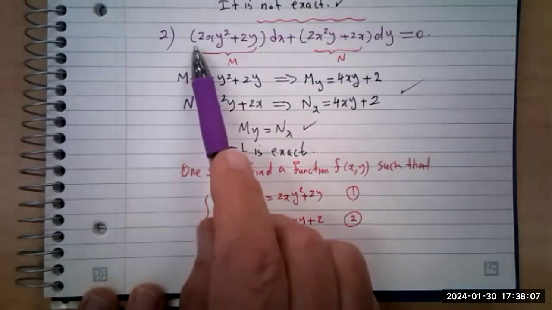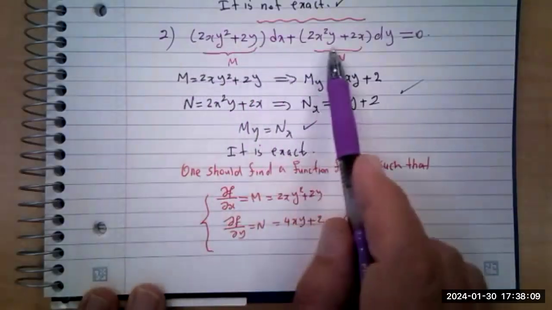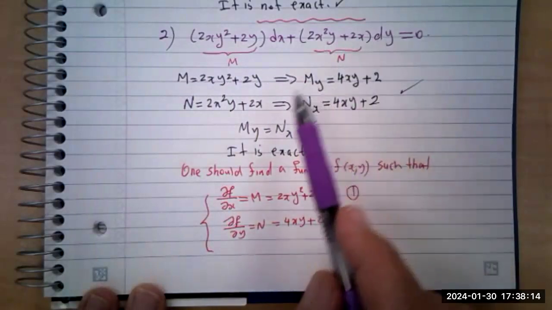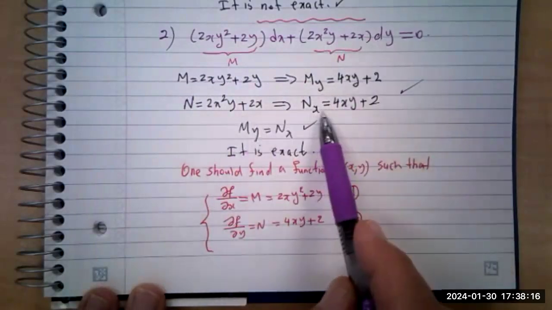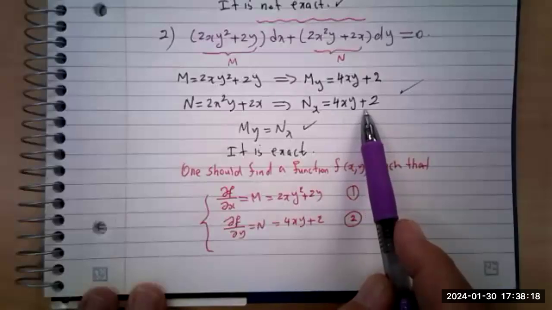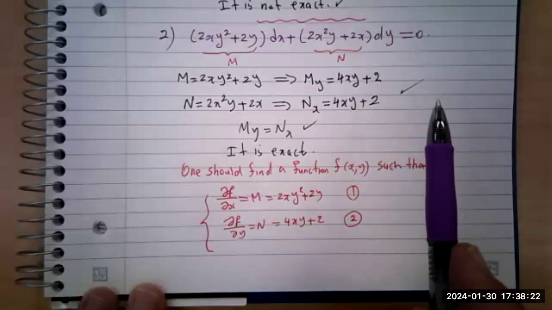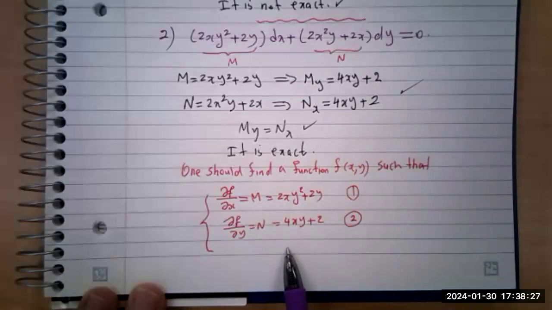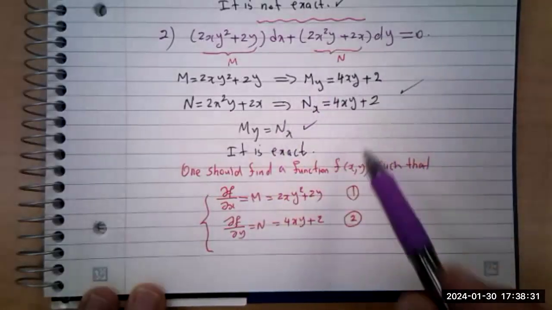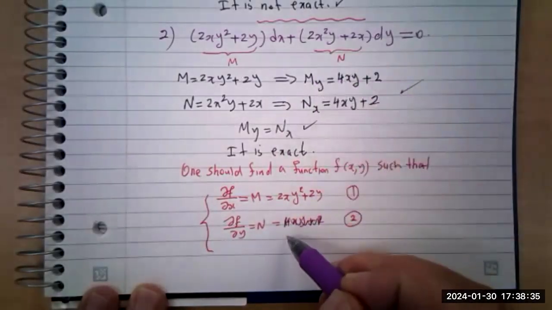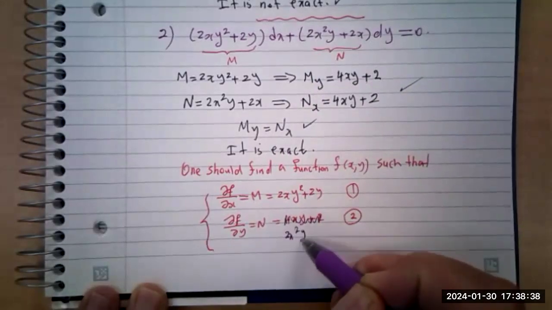No, you see, this first one is called M. The second one is called N. But for N, when you wrote it down below, you did 4xy plus 2. You wrote the partial down for N, and the not-partial for N, in red. Oh, this one? Yes. Oh, I'm sorry, I made a mistake here. Thank you. So it's 2x squared plus 2x.